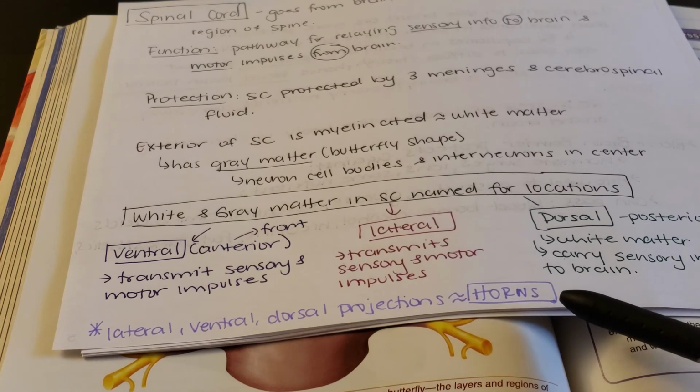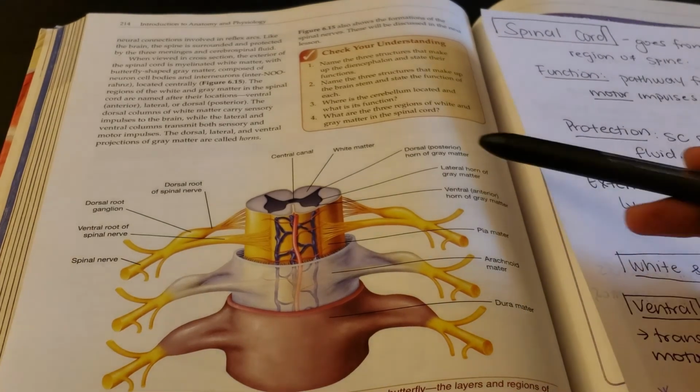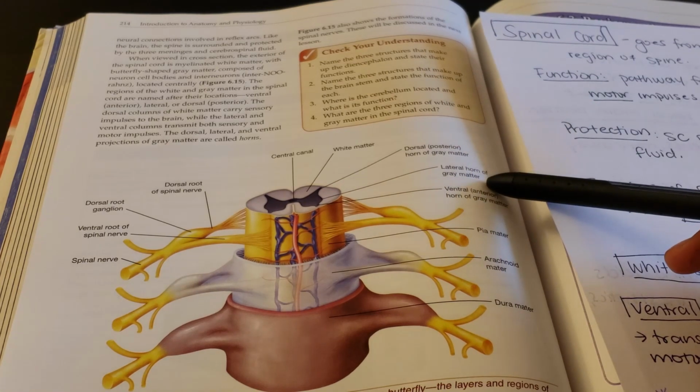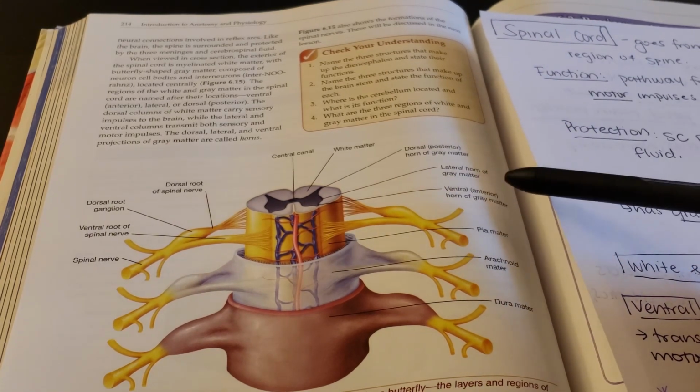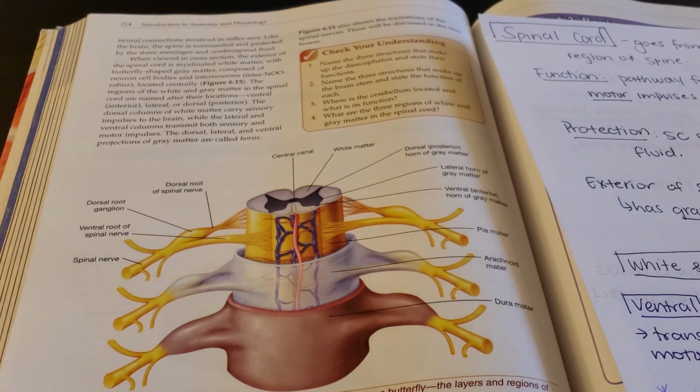Another thing that I just wanted to point out was down here in purple, the lateral, ventral, and dorsal projections that you see, they're also referred to as horns. So sometimes you'll see, like right here, the dorsal horn of gray matter, the lateral horn of gray matter, the ventral horn of gray matter. They're all going to reference that they're projections, whether it's lateral, ventral, or dorsal. And that will make up your spinal cord.